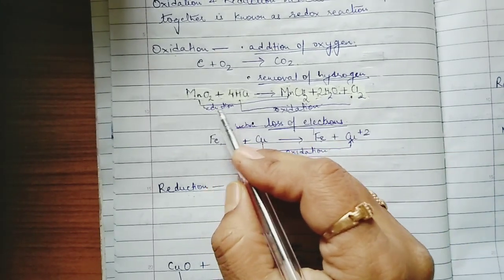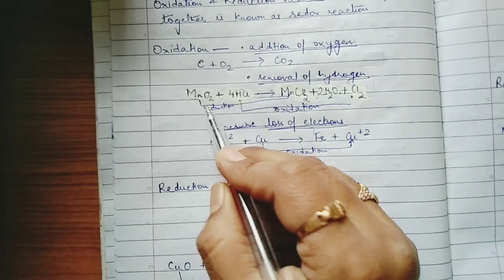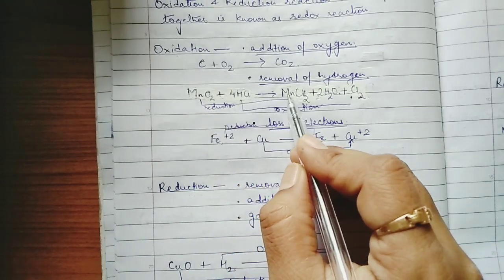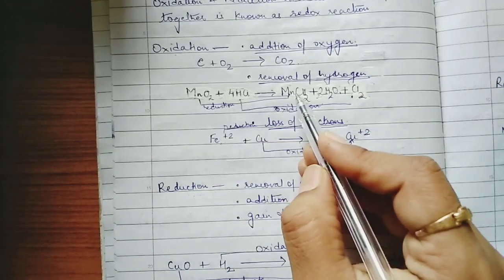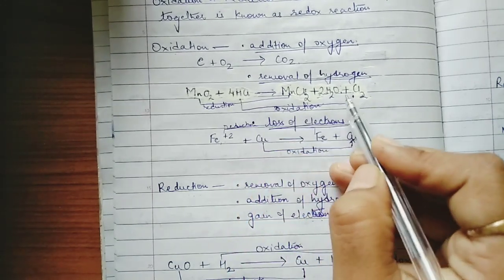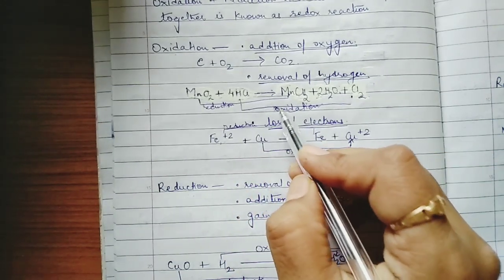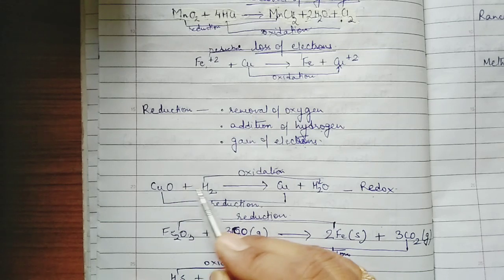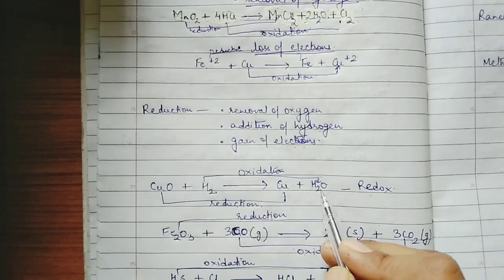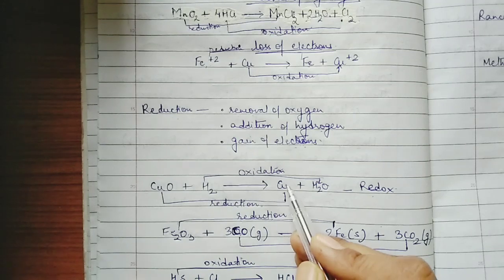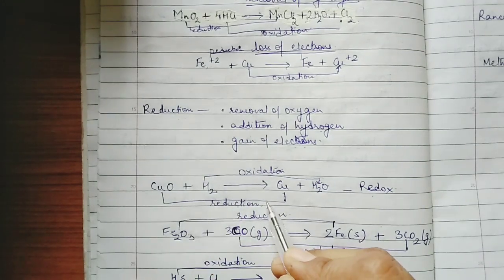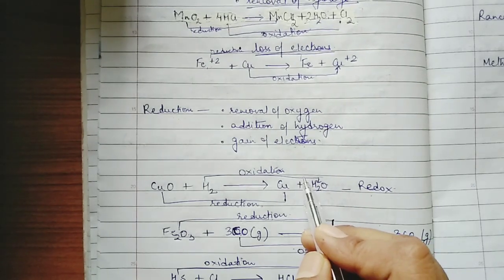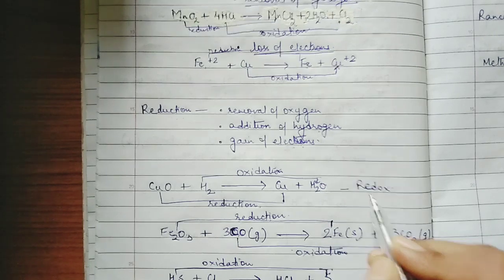But MnO2, because it was losing oxygen, was undergoing the process of reduction. So one substance is undergoing reduction and the other is undergoing oxidation. So this is an example of a redox reaction. Or see this example also: CuO + H2 gives Cu + H2O. Here CuO is undergoing reduction because it was losing oxygen. H2, because it gained oxygen, was undergoing the process of oxidation. So this is also an example of a redox reaction.